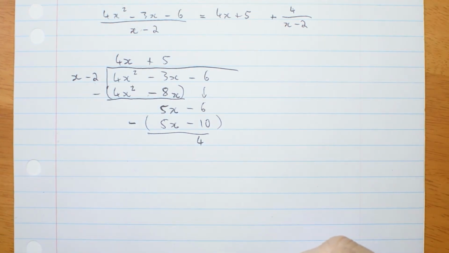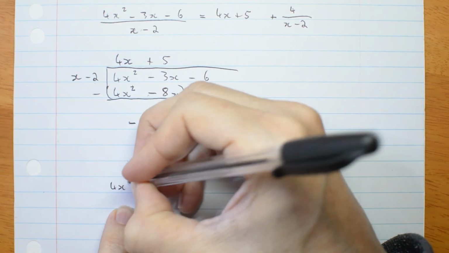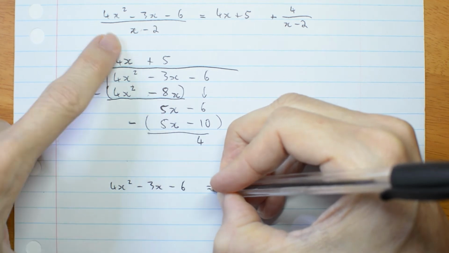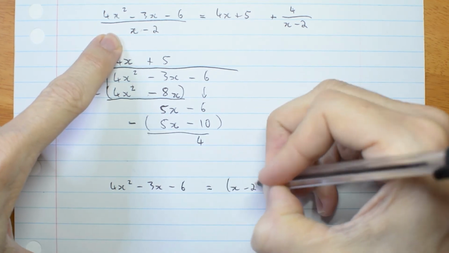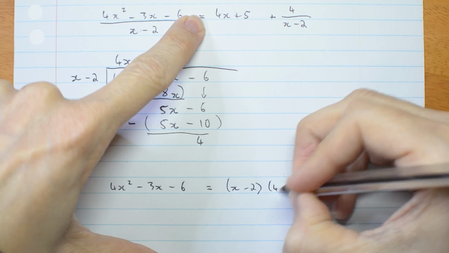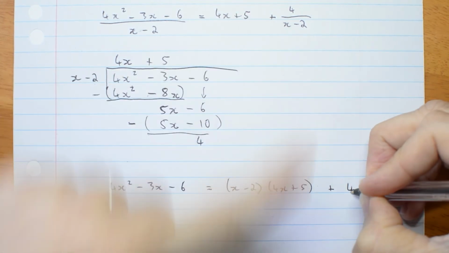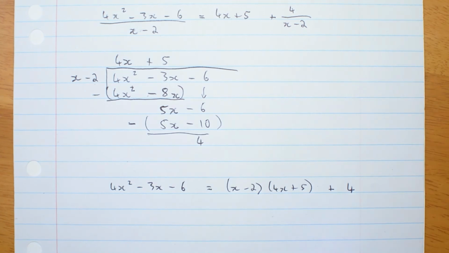And I can also write that the other way, the same as I did with numbers. I can write it like this. 4x squared minus 3x minus 6 equals divisor times quotient plus remainder. If you want to check, expand this out, simplify, and you should end up back with this.